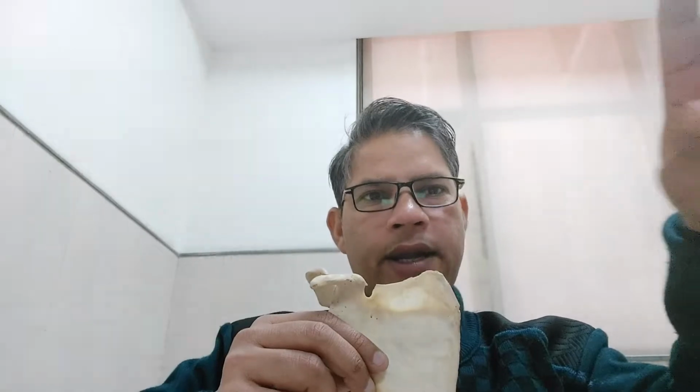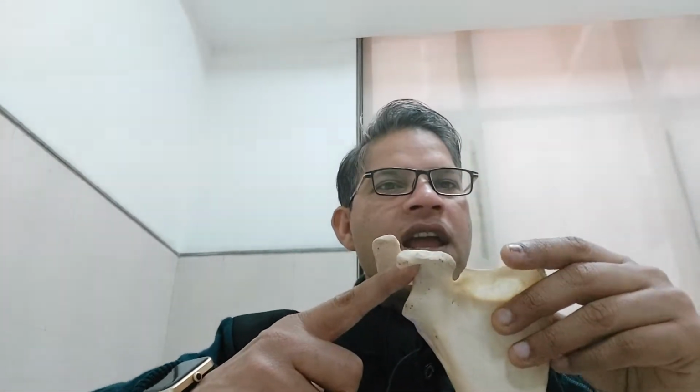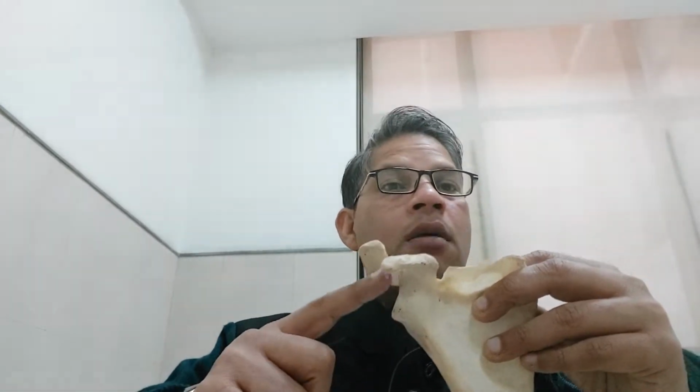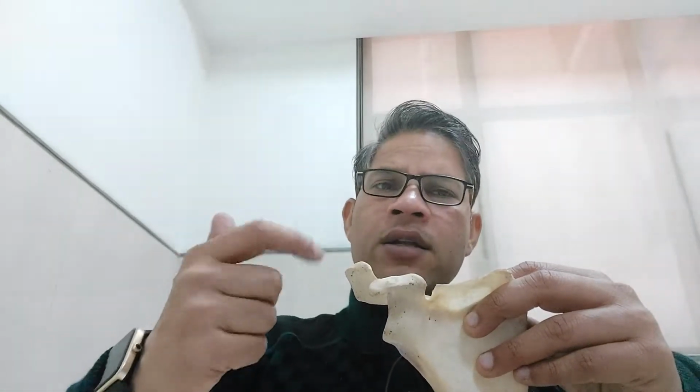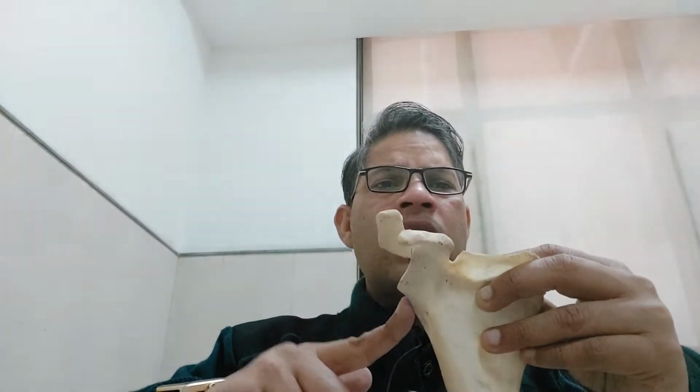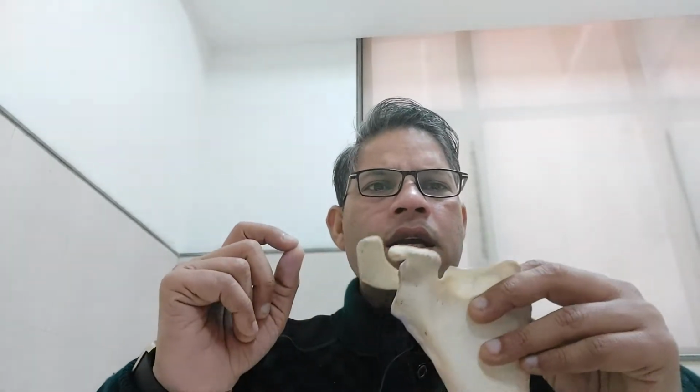Biceps means two heads, and one head arises from this area. The long head arises from the supraglenoid tubercle. The long head of the triceps, which has three heads and is the extensor muscle of the arm, arises from this one. Both glenoid tubercles give rise to the long head only. Upper one, supraglenoid tubercle, long head of biceps brachii. Infraglenoid tubercle, the long head of the triceps brachii. Glenoid cavity, glenoid labrum. Okay, so I am ending this process, which is known as the glenoid process.